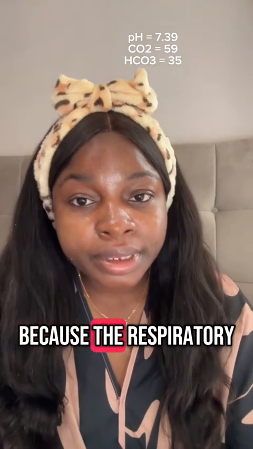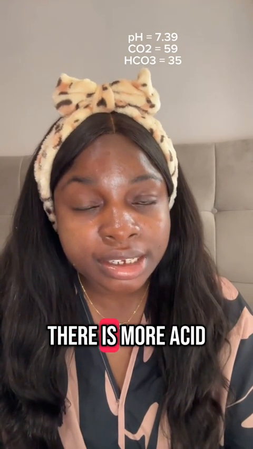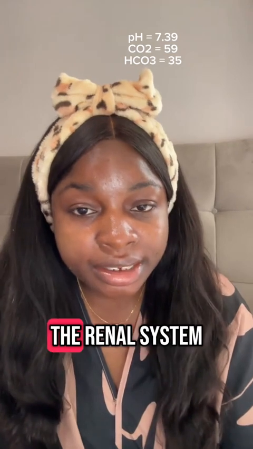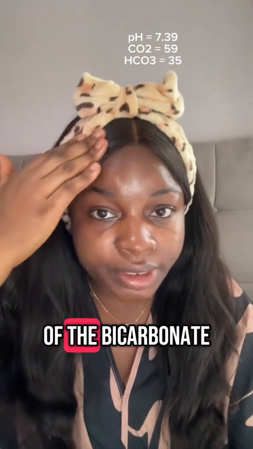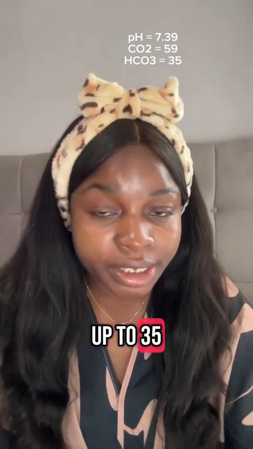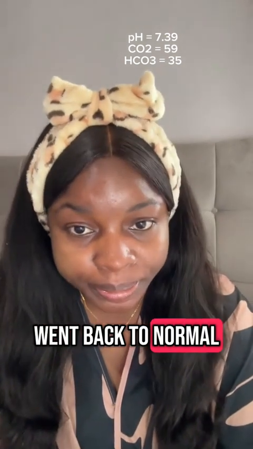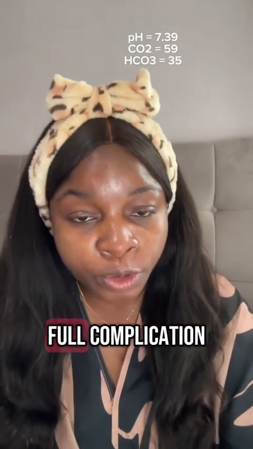The respiratory system produced more acid, which was causing the acidosis. Then the renal system intervened and raised the level of the bicarbonate up to 35, and that's why the pH went back to normal. Because it was able to correct the pH, that shows full compensation.